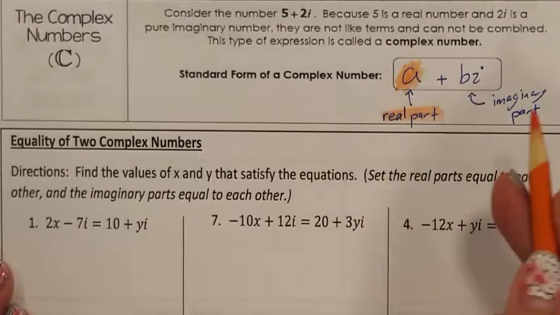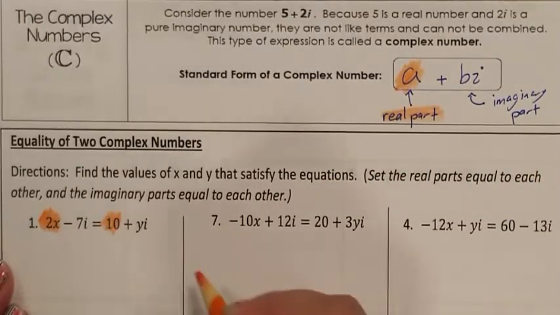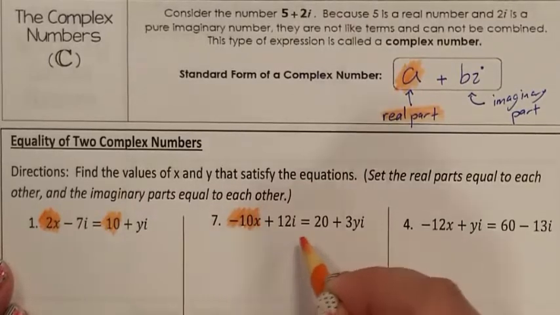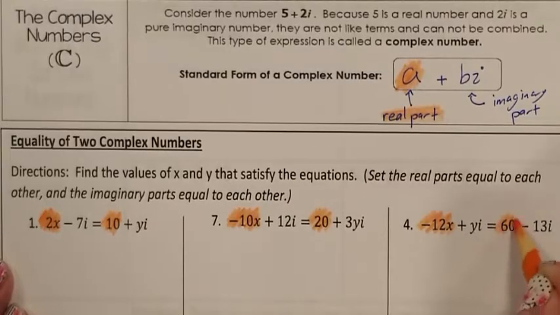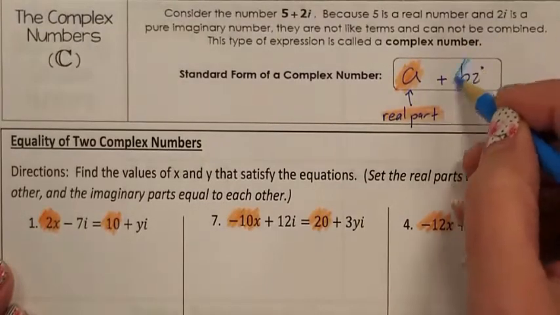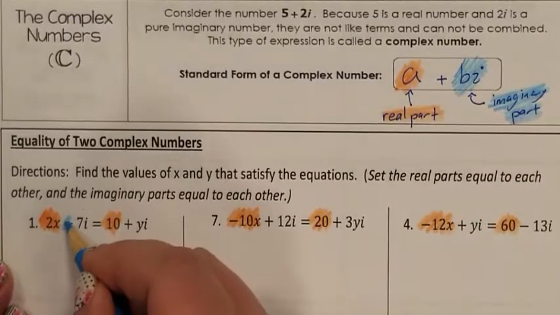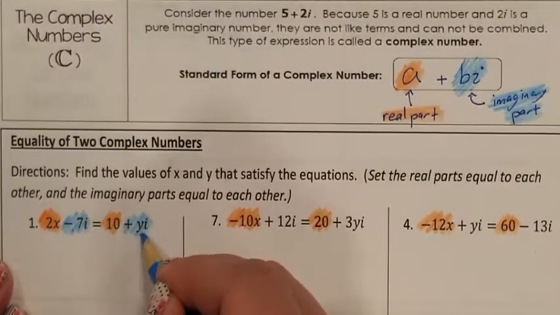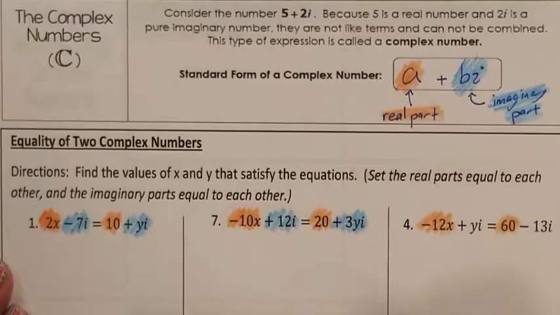It's a real part but doesn't have an i. So 2x is real, 10 is real, negative 10x is real, 20 is real, negative 12x is real, 60 is real. Those are all reals because they have no i's. The bi is the imaginary part. I'm going to color the imaginary parts blue. So the minus 7i, plus yi, those are imaginary, plus 12i, plus 3yi, plus yi, minus 13i. Those are all of the imaginary parts.